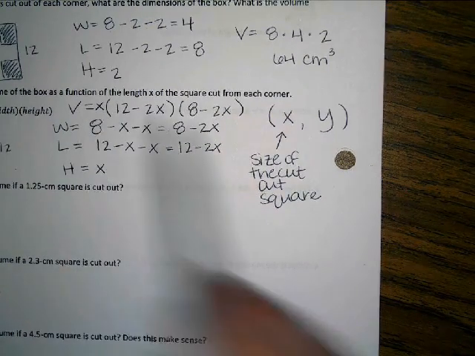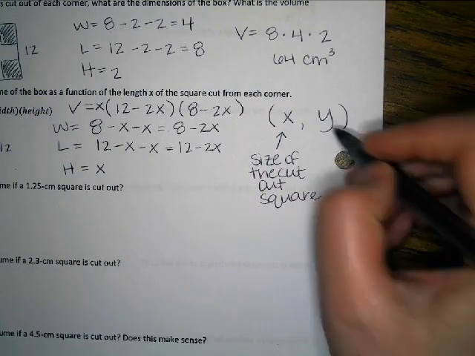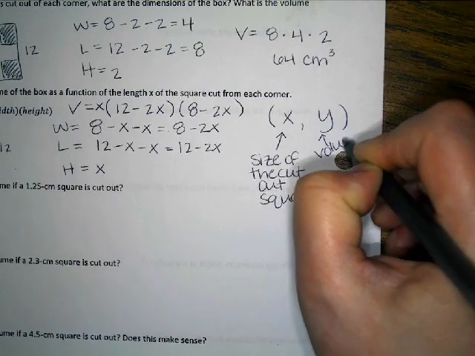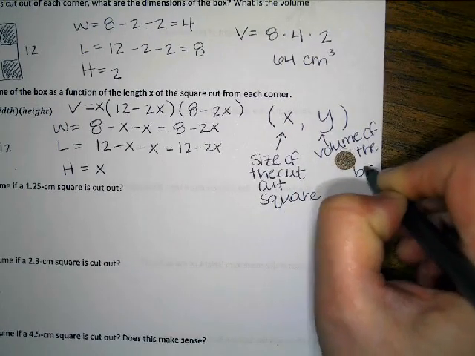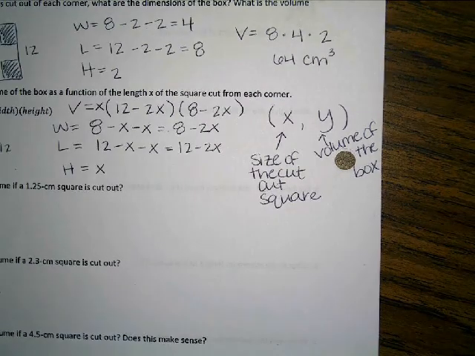And then once you put it into the equation, the Y is going to be the volume of the box. So then when we go through and we answer the questions, we want to figure out if the question is asking for an X coordinate answer or if it's asking for a Y coordinate answer. Okay, and that's going to help us figure out what we should do on the calculator.